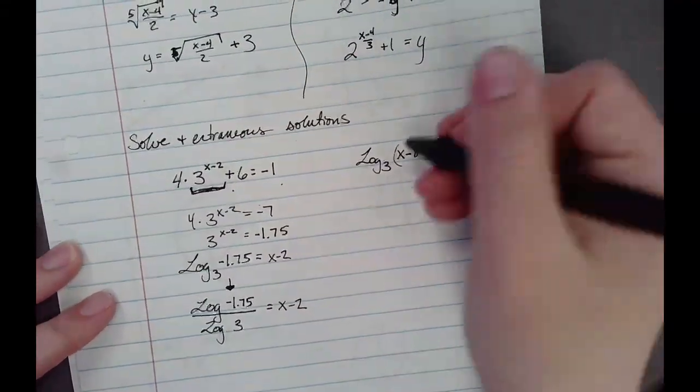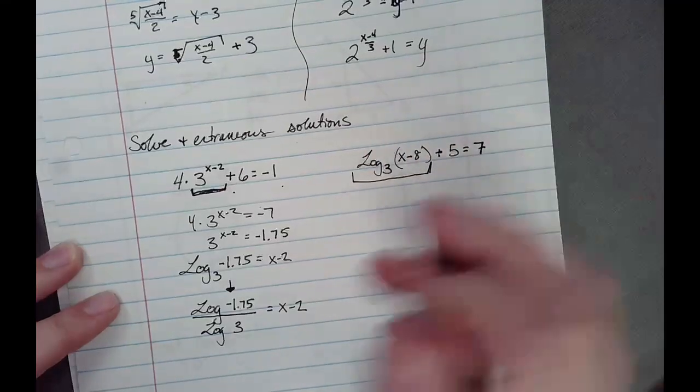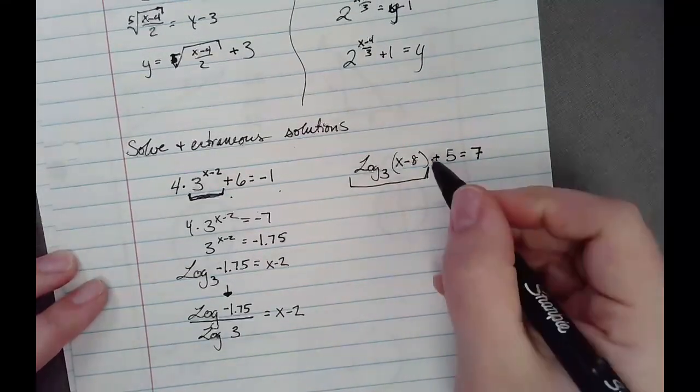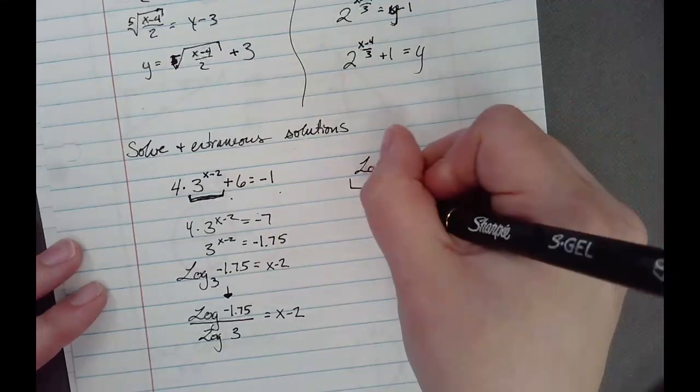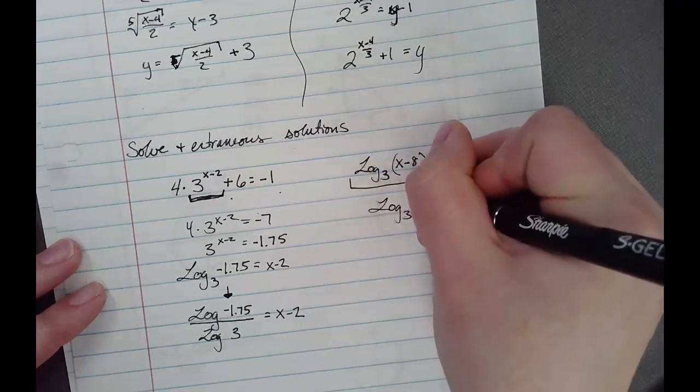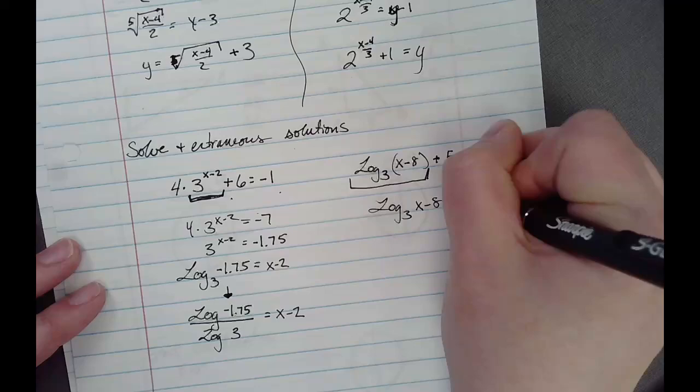Same idea over here. We want to get our log or our exponential by itself first before we try and solve anything. So I'm going to get rid of anything that's not inside the logarithm, in this case the 5. I'm going to subtract that to the other side. I get log base 3 of x minus 8 equals 2.